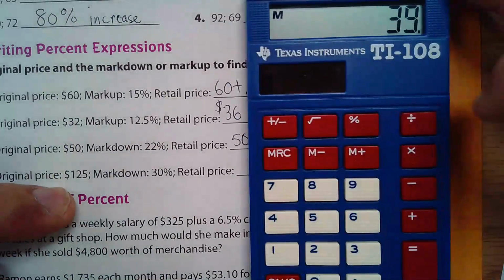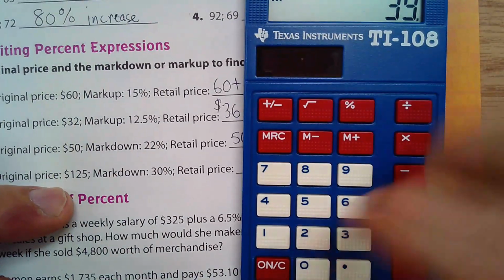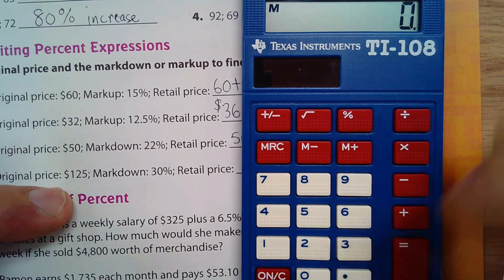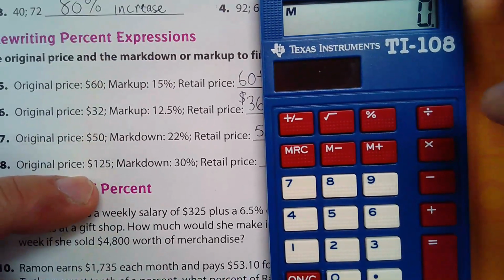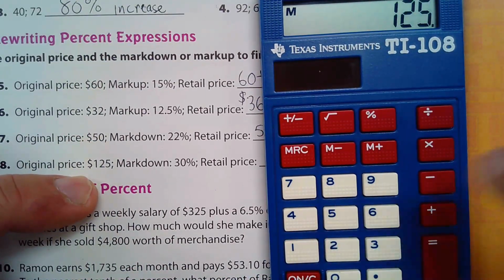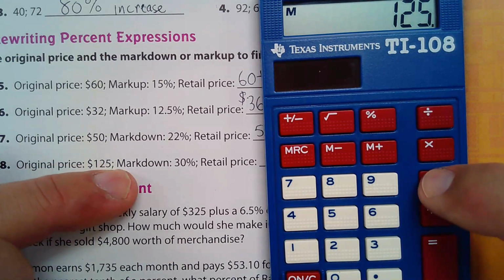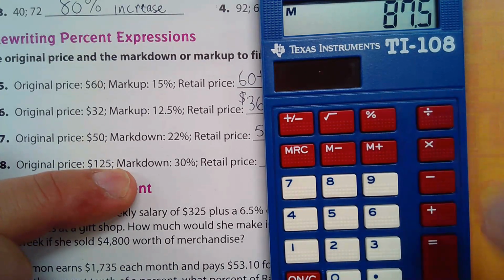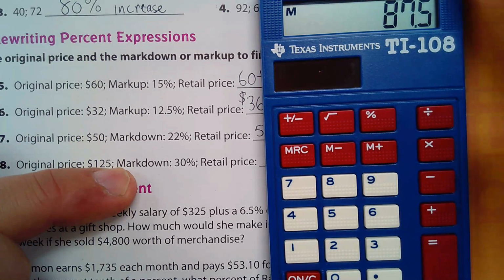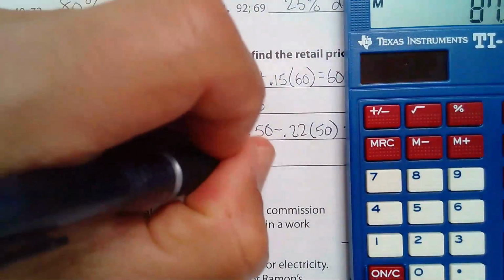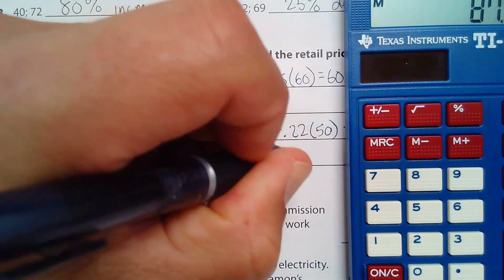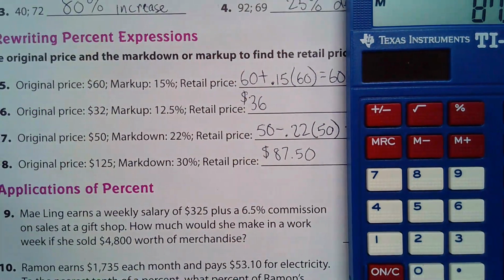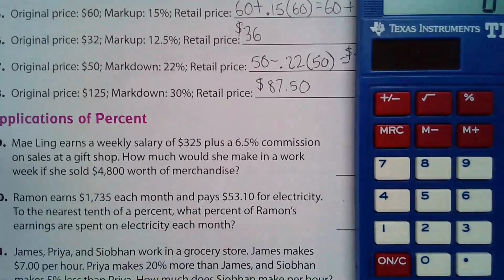The next one, 125. So let me just hit clear here. 125 minus, because it's a markdown, 30%. 87.5, which is $87.50. All right. Let's take a look at number 9.